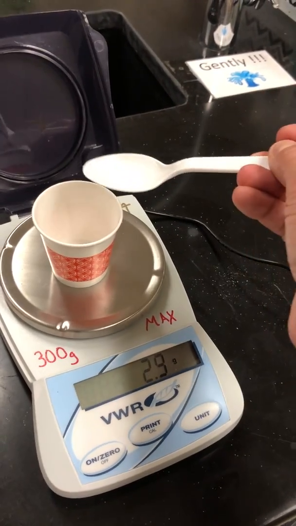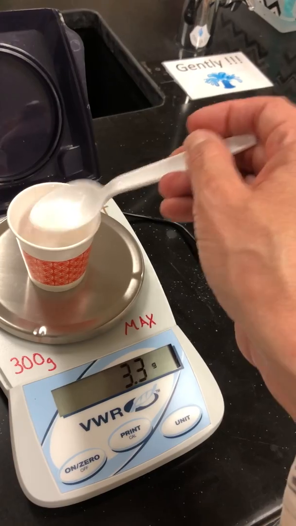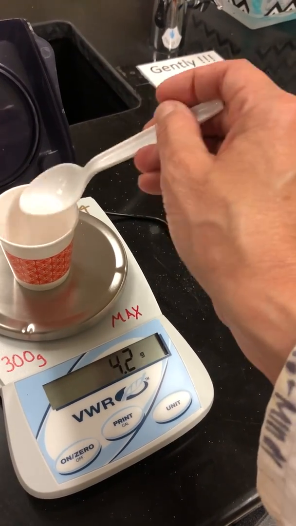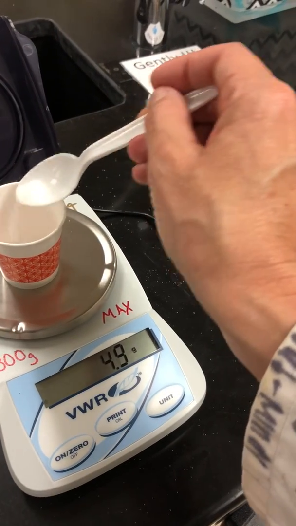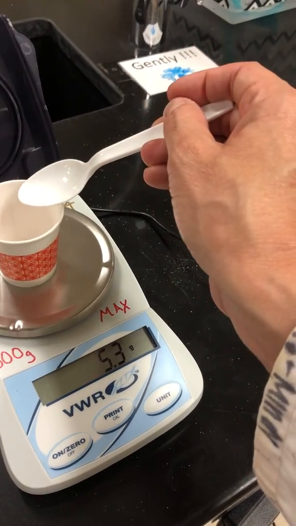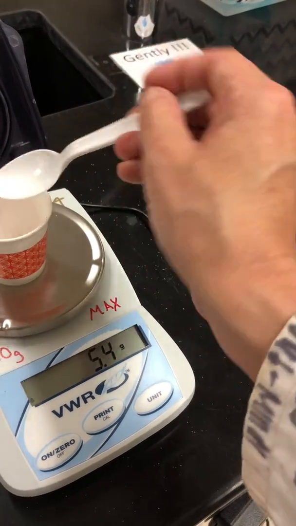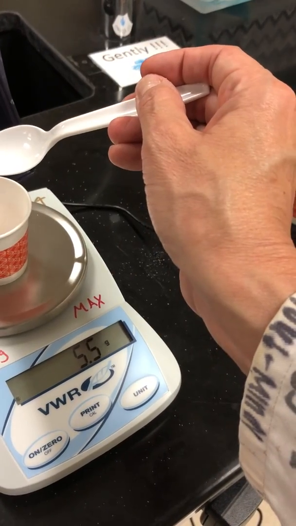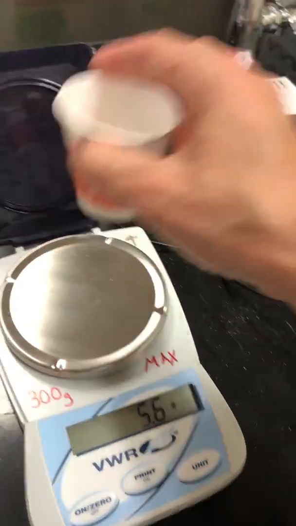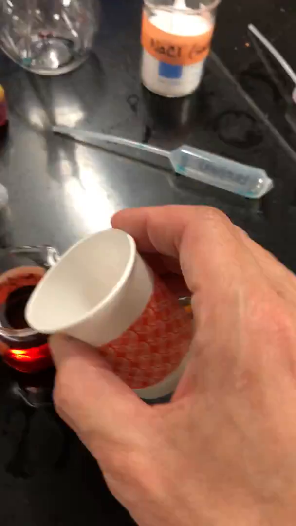This is not what's neat to know, kids. It's what you need to know. So let's get 5.5 grams of sugar. Yes. Does that feel good? Yes, it does. Okay, so let's get sugar in here.